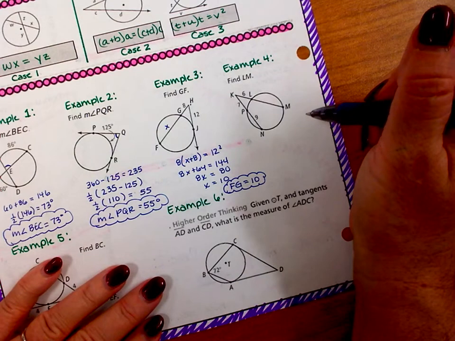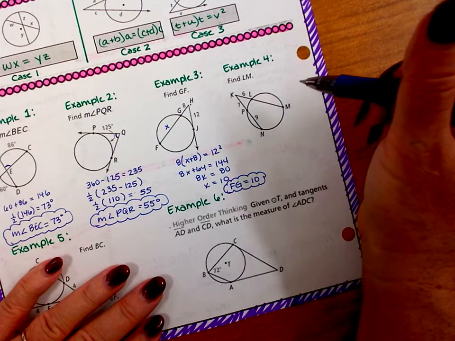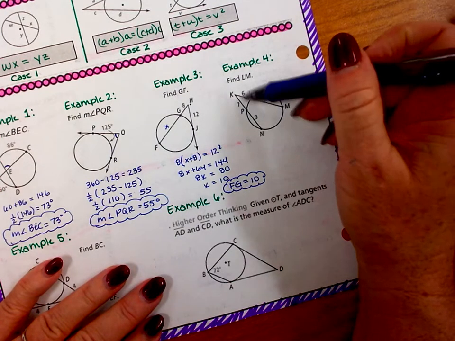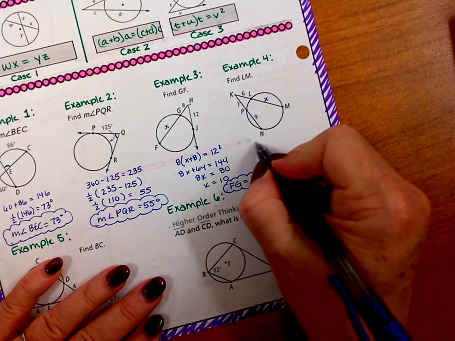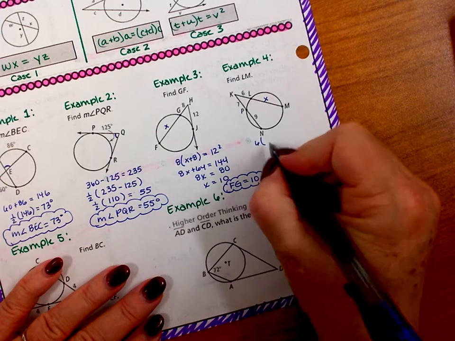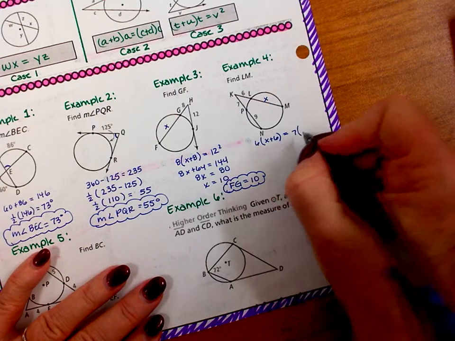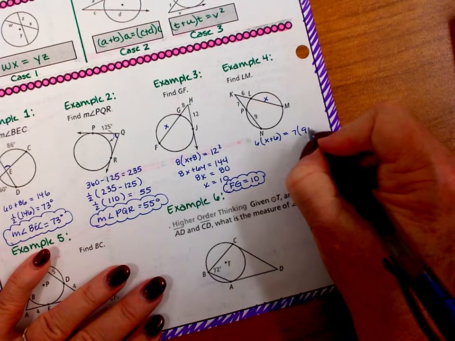Okay, example 4. Same kind of problem. We want LM, so let's call this x. And this time we have 2 secants. So we're going to say 6 times x plus 6 is equal to 7 times 9 plus 7.